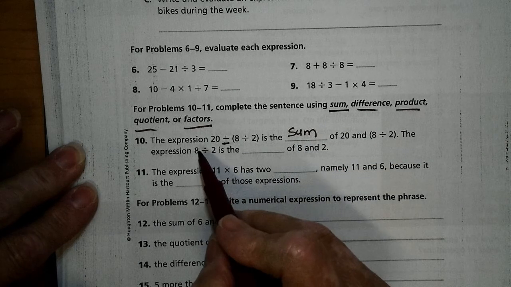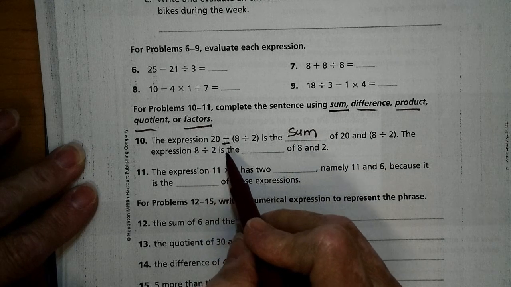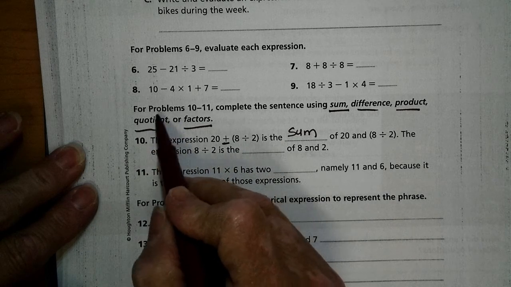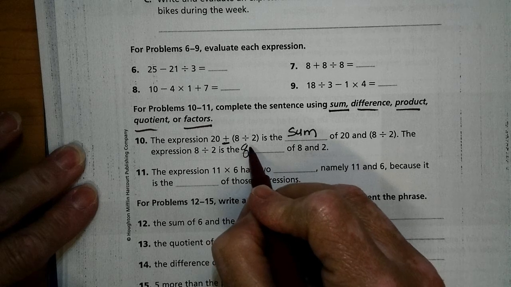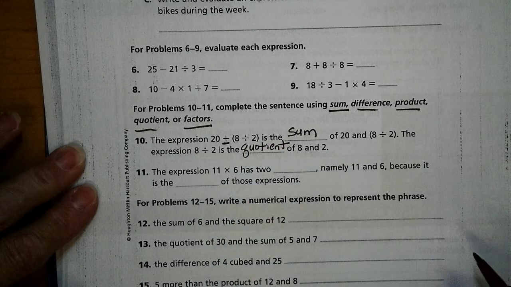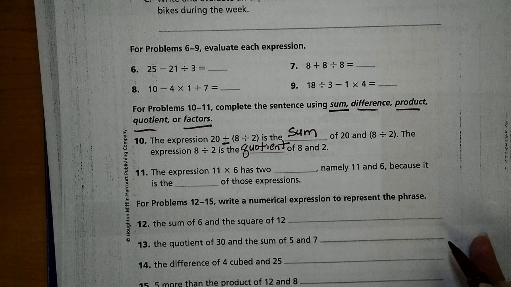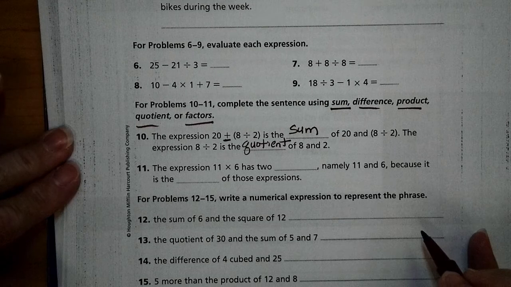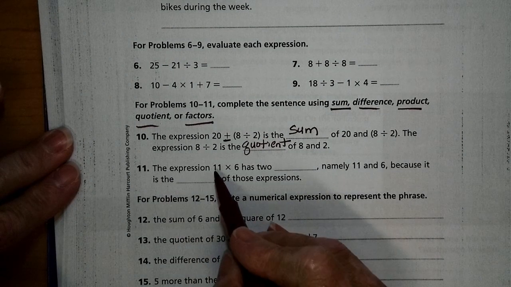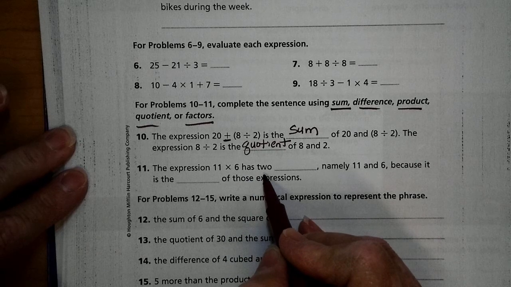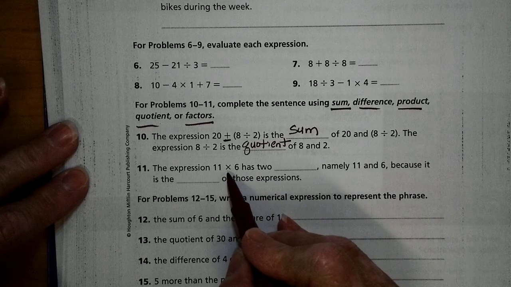And the expression 8 divided by 2 is the, so what's another word for division? Quotient. Sum and difference is plus and minus, and product and quotient is times and divided. Exactly. So the expression 11 times 6 has two, what did we call them when we multiplied them?